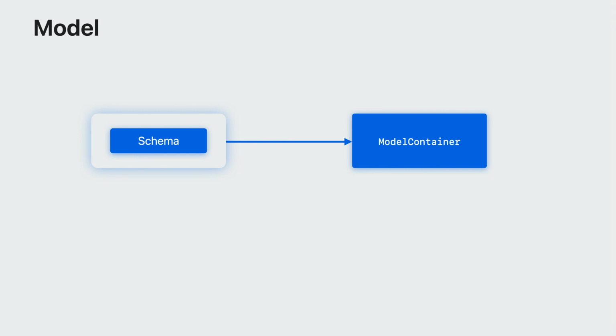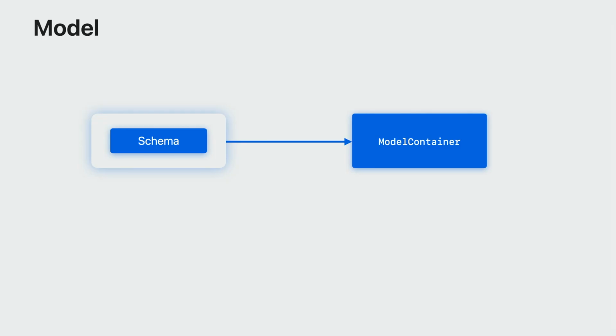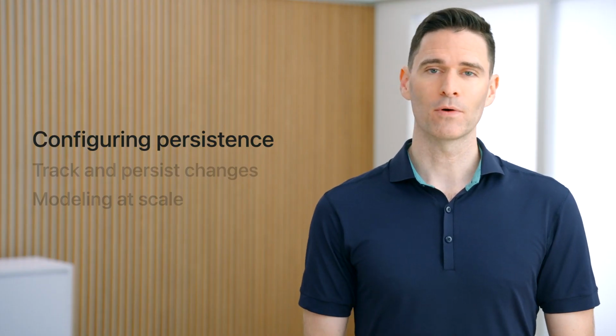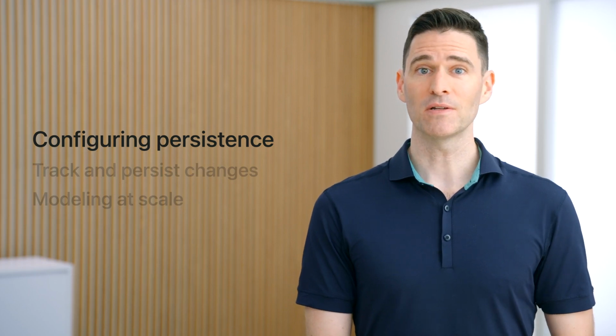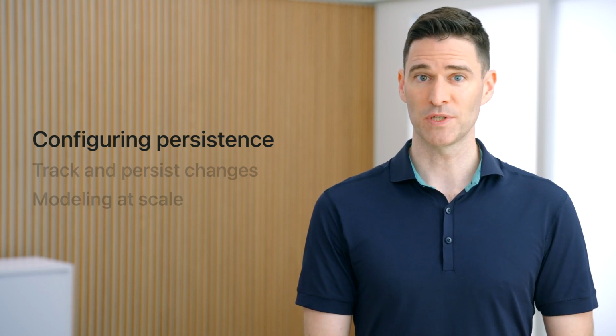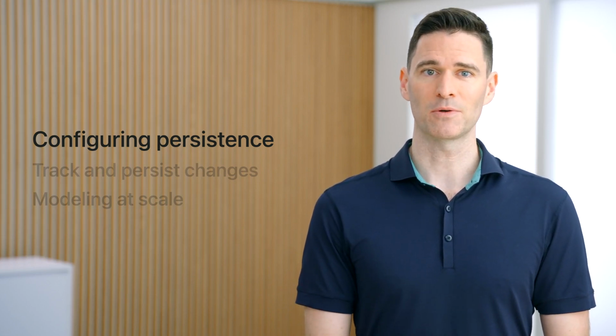The schema is applied to a class called the ModelContainer to describe how data should be persisted. The ModelContainer consumes the schema to generate a database that can hold instances of the model classes. When working with instances of a model class in code, those instances are linked to a model context, which tracks and manages their state in memory. This duality is at the core of SwiftData, and in this section I'll take a detailed look at the first role of the model to describe the structure of persistence and how that works with the model container.